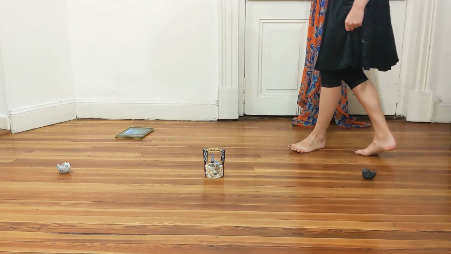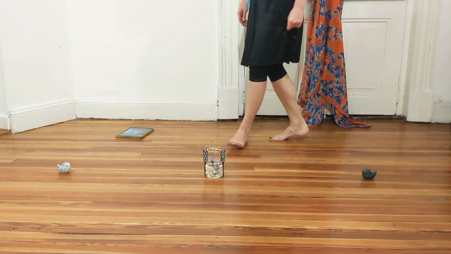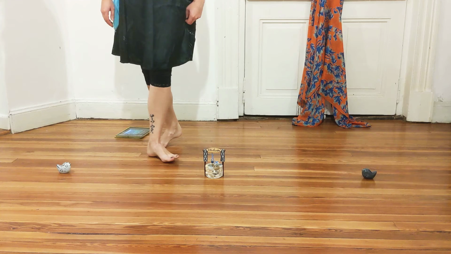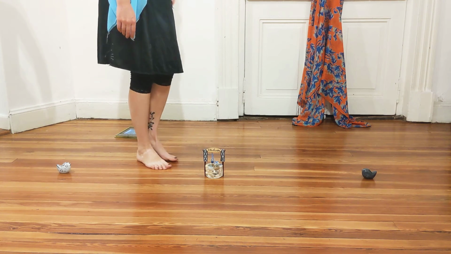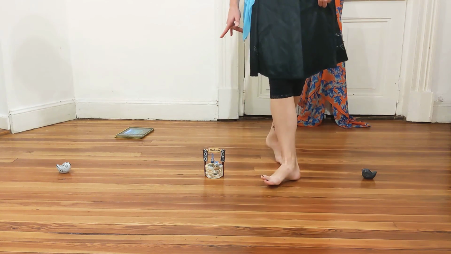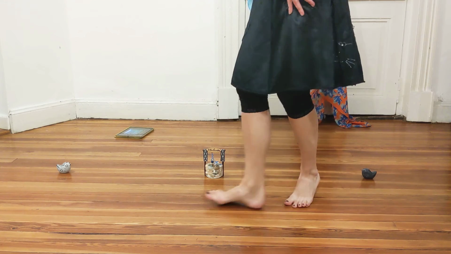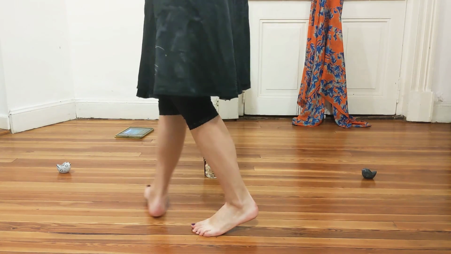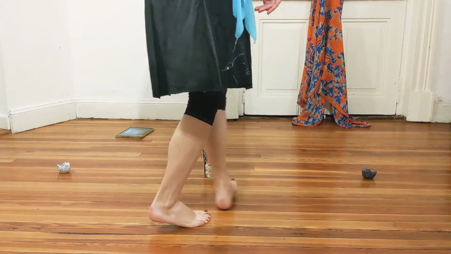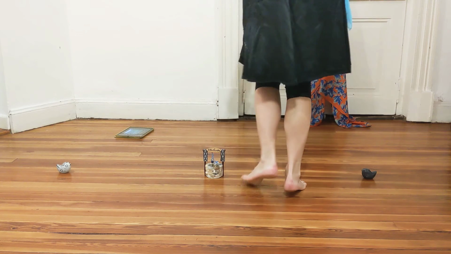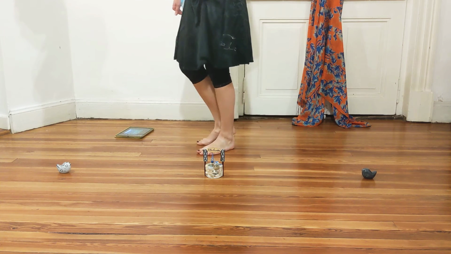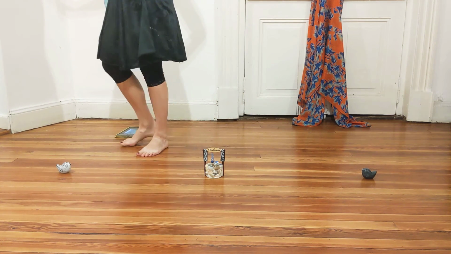1, 2, 3, 4. Feet together. I'm moving to the left. 1. In the center. 2. Change. Feet together. I'm moving to my left. Now I continue to move to arrive to my base.